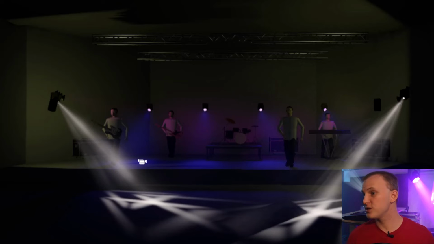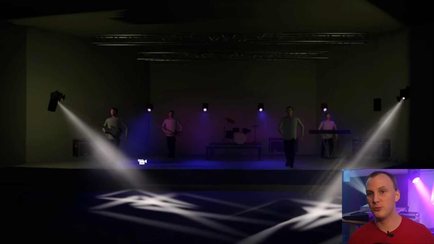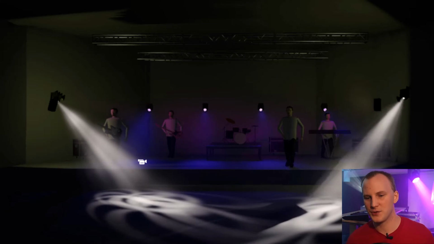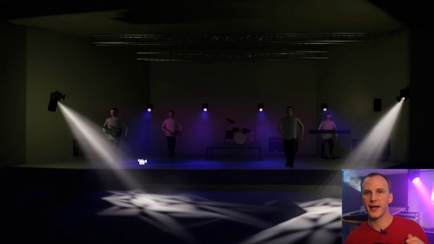Maybe the gobo's rotating, maybe it's not, but you've pre-selected the gobo. Build that into your cue before you turn the light on, so that you don't see this happen as the light fades in, right? That doesn't look great, okay?